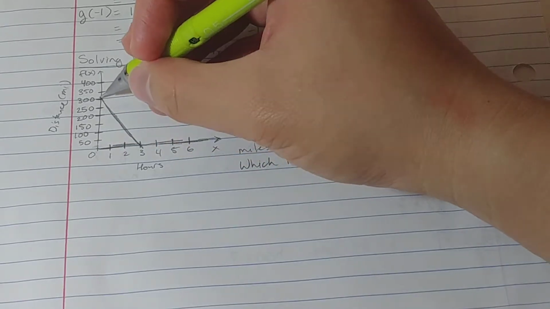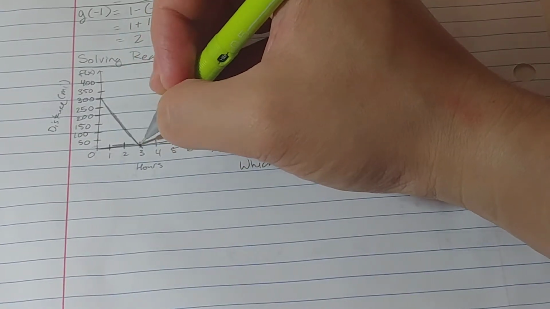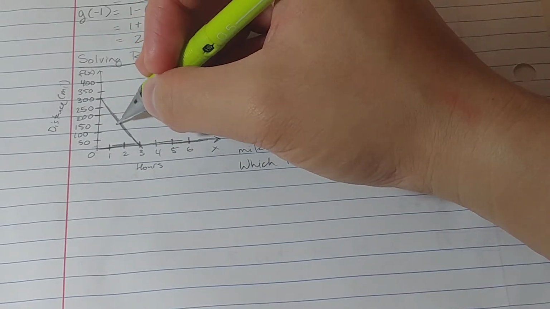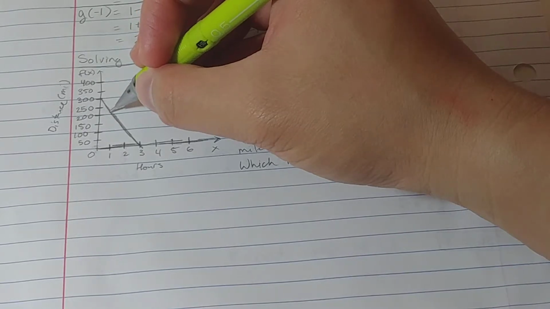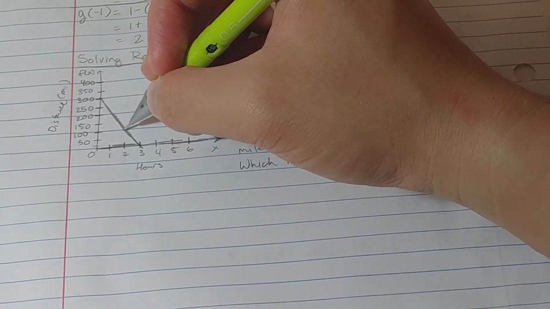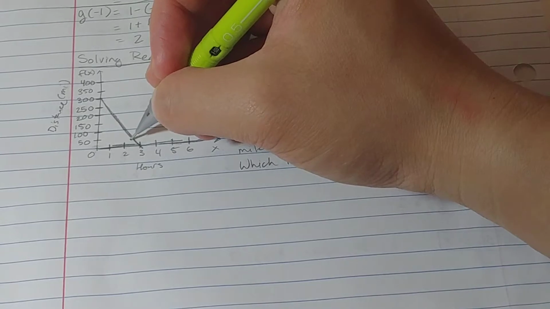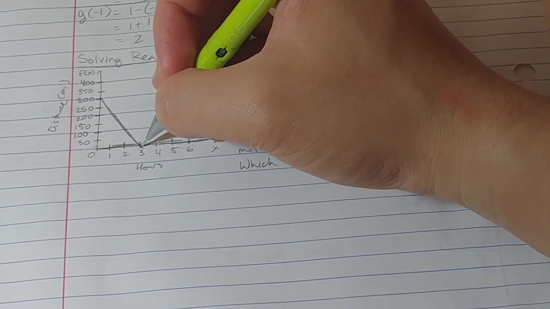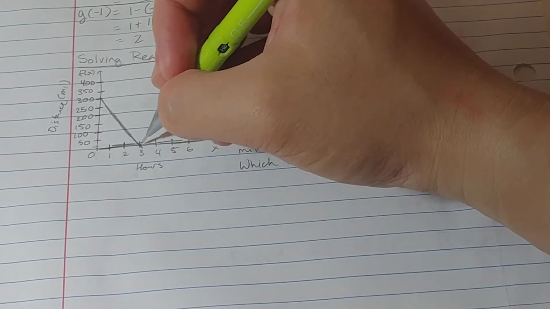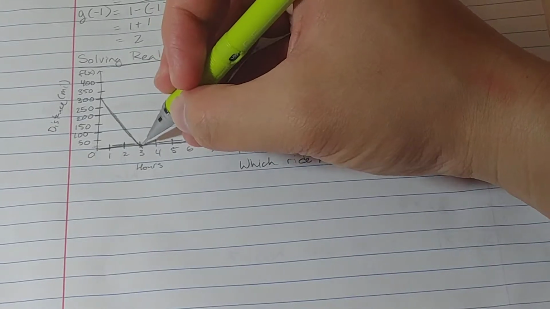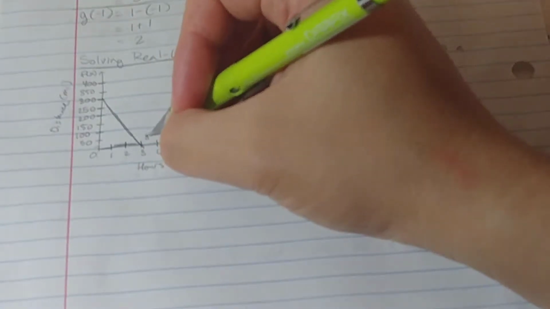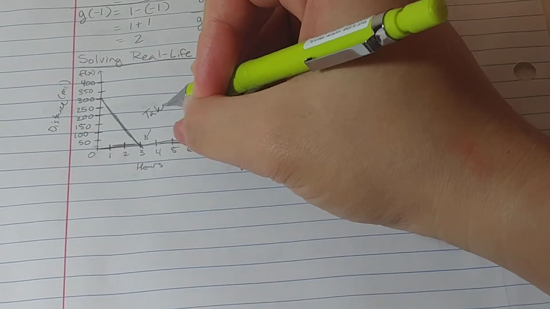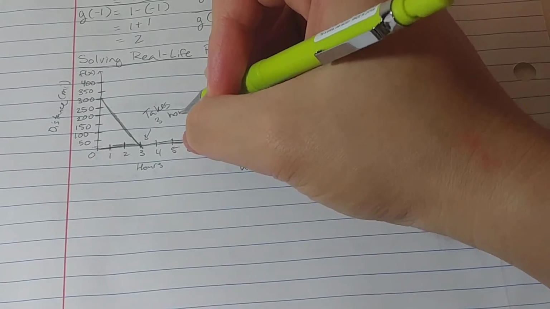So what this says is, as time goes on, you're getting closer and closer to your destination. 300 miles away, 250, 200 miles away, 150, 100 miles away, 50 miles away, and then finally 0 miles away. That means you're at your destination. So how long did it take? 3 hours. Takes 3 hours. That's what the graph means.